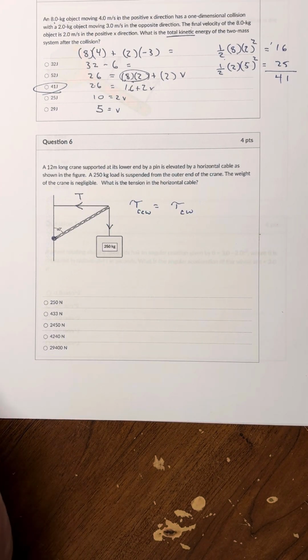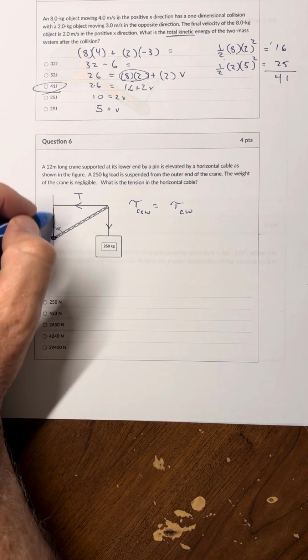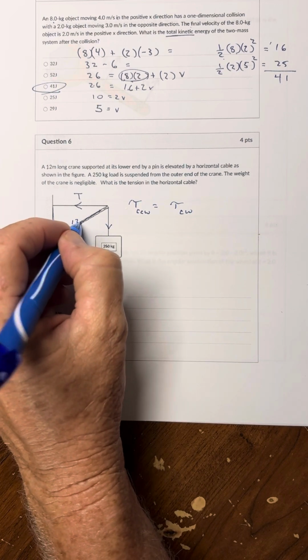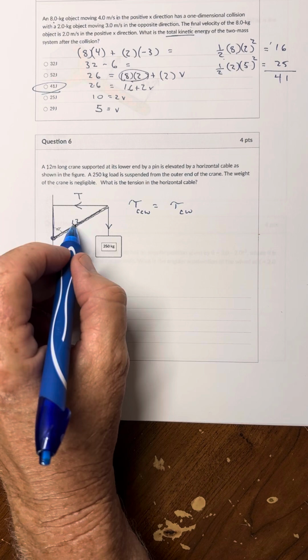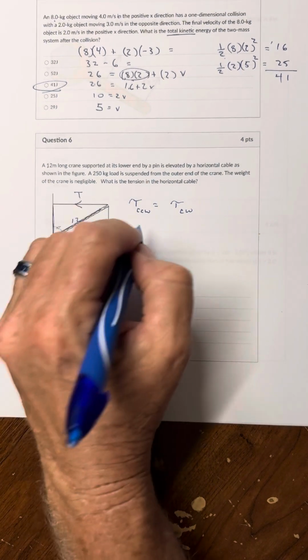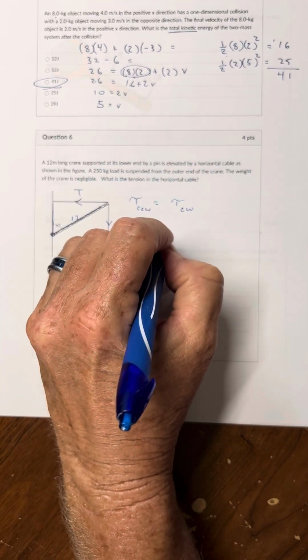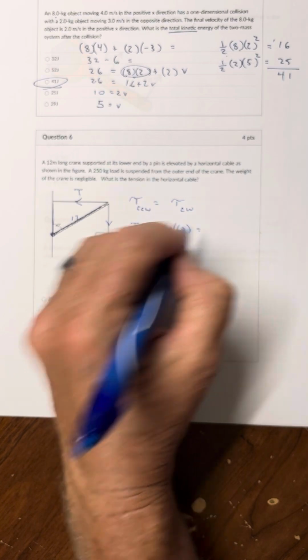If you remember our discussion on torque, it's the force and the perpendicular distance. So if this is 12 and that angle's 60, we can get the perpendicular distance by doing cosine of 60. So the force is tension, perpendicular distance is 12 times cosine of 60.